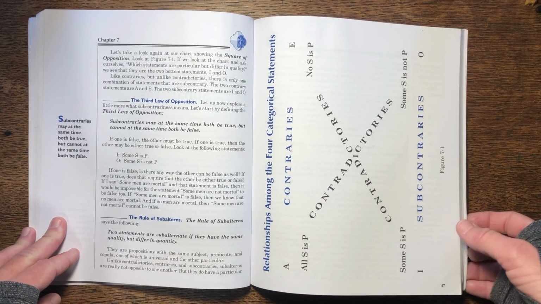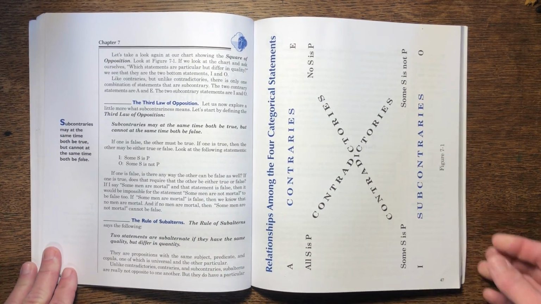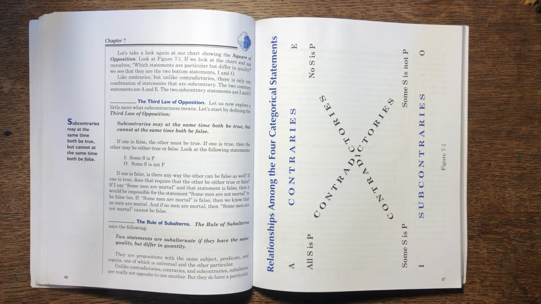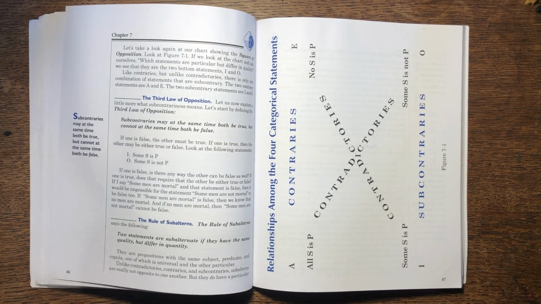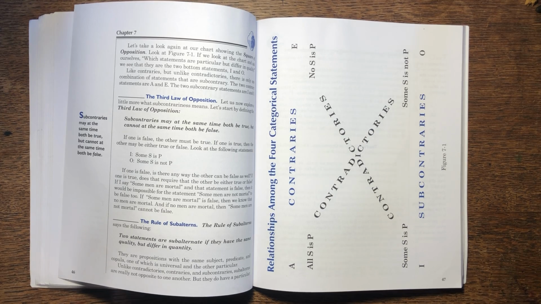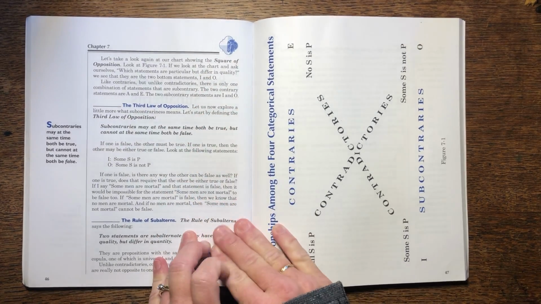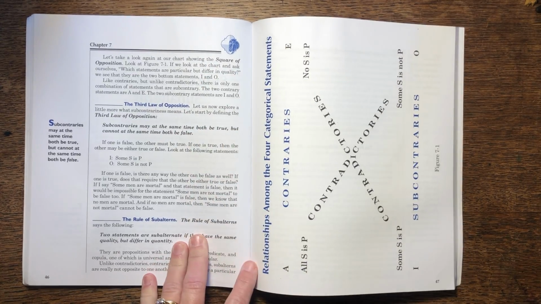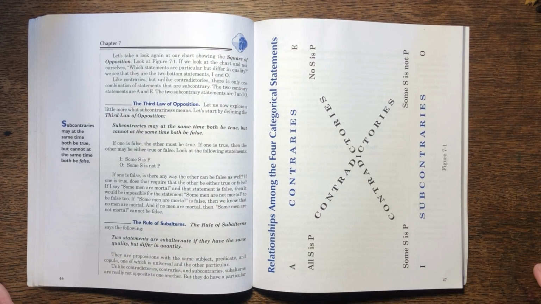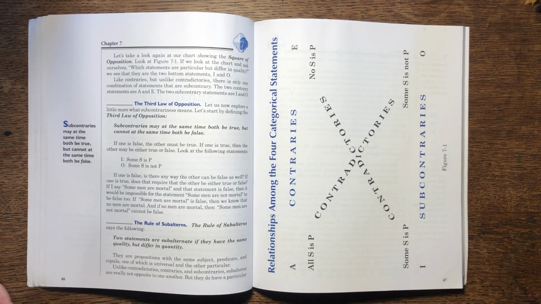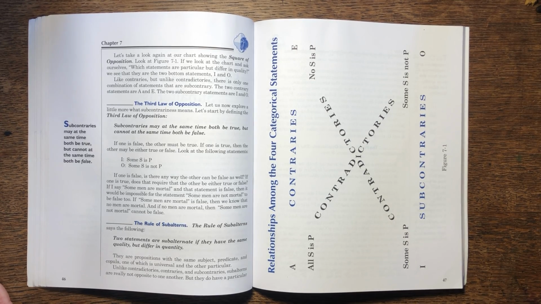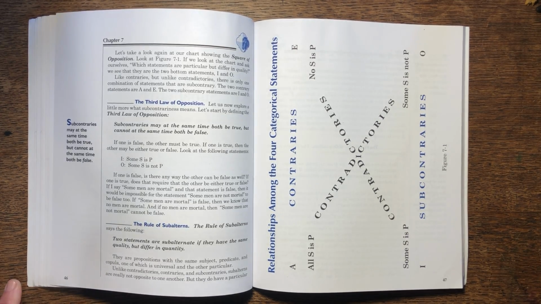Let's take a look again at our chart showing the square of opposition. Look at figure 7.1. If we look at the chart and ask ourselves which statements are particular but differ in quality, we see that they are the two bottom statements, I and O. Like contraries but unlike contradictories, there's only one combination of statements that are subcontrary. The two contrary statements are A and E. The two subcontrary statements are I and O.